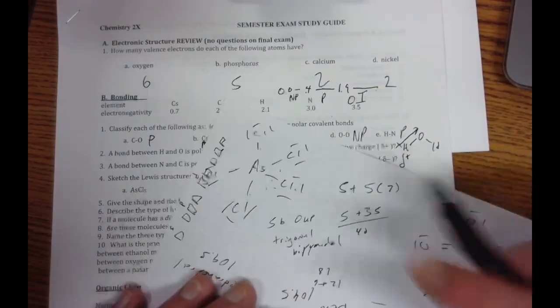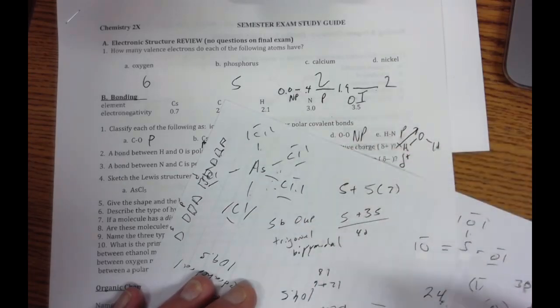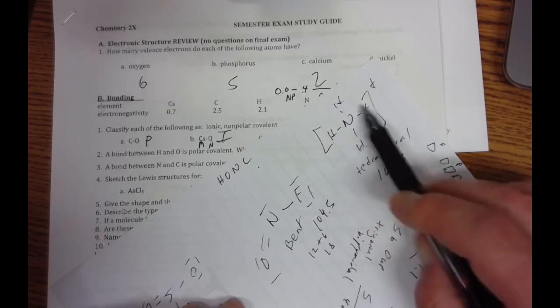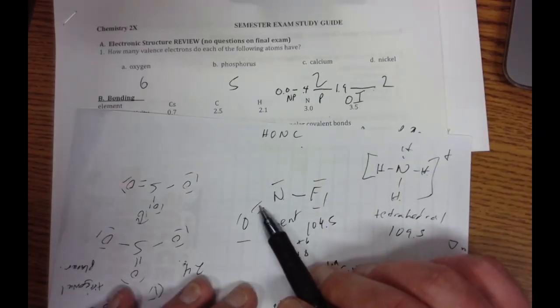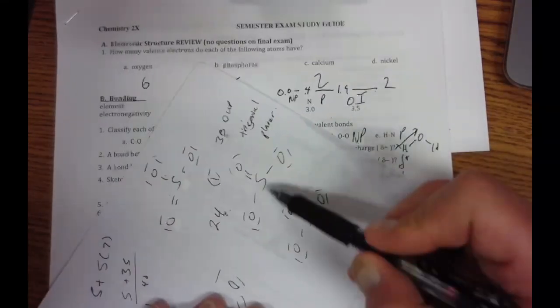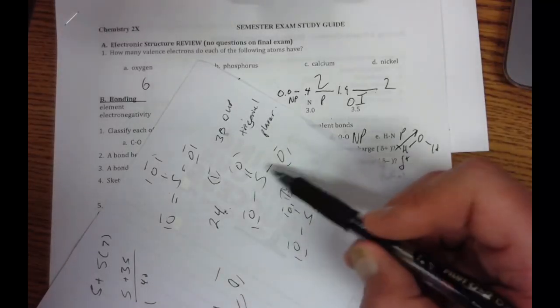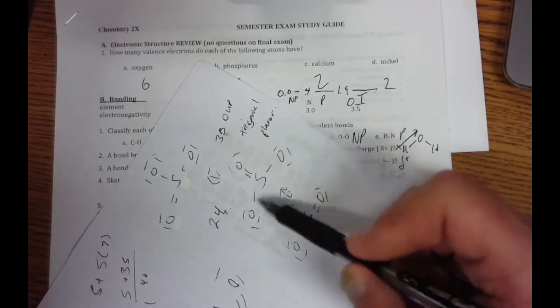So you just count S, P1, P2, P3, D1. sp3, D1. Here, S, P1, P2, P3: sp3. Here, double bonds don't count. So you have 1 here, S, P1, P2: sp2. Here, same thing, S, P1, P2. Basically, you look for areas of high electron density, and that's where those electrons are held.